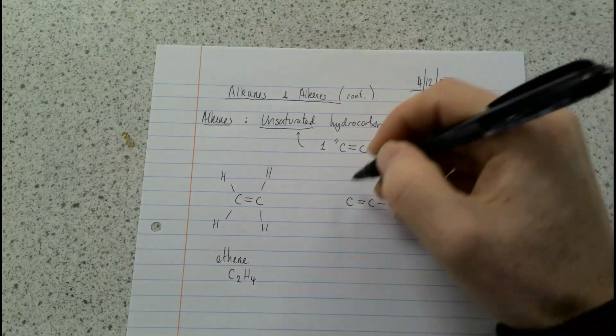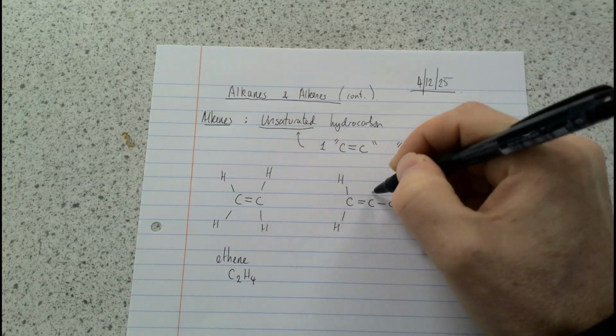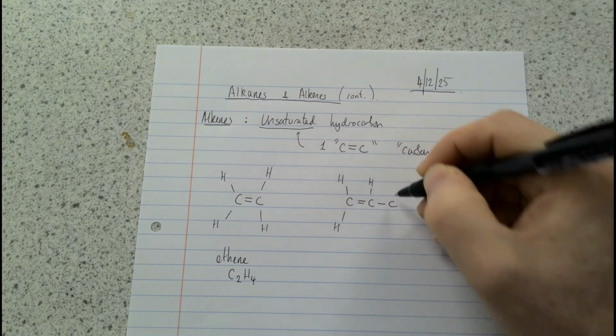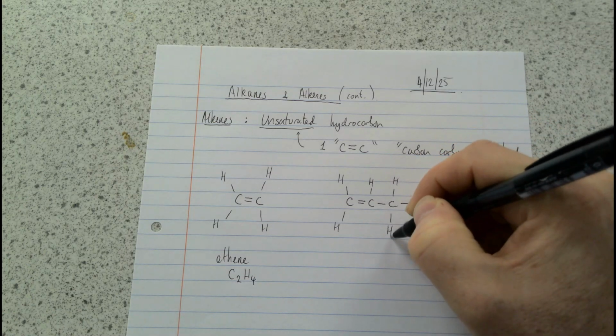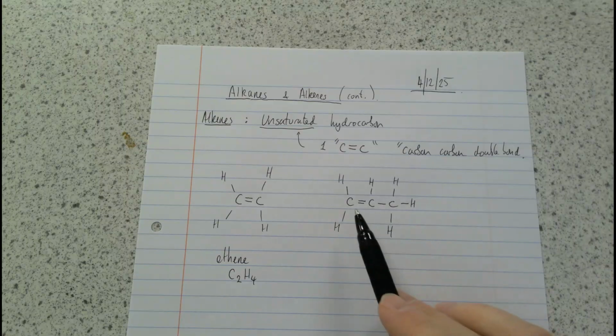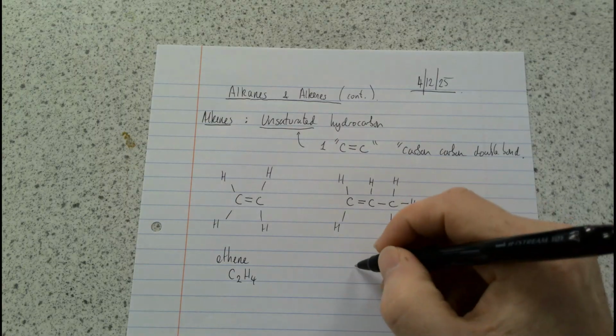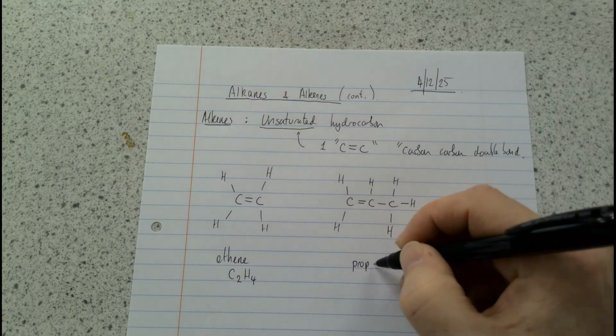You also have to be able to draw propene, and we can draw that like so. Now this is one that people often struggle with because you've got a different number of hydrogens attached to each carbon. The way to remember it is that you've got 3 carbons, and one of those carbon-carbon bonds is a double bond.